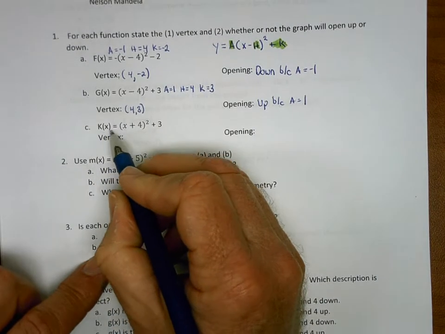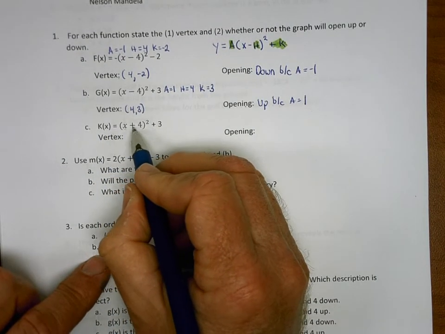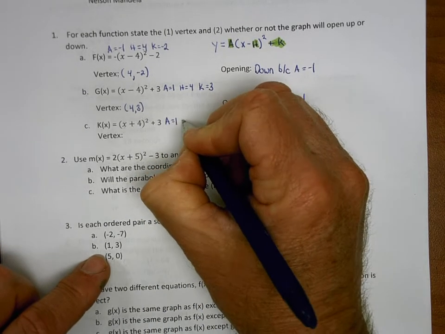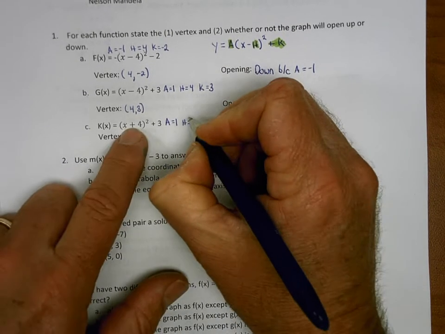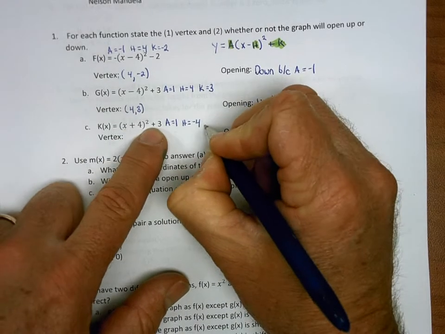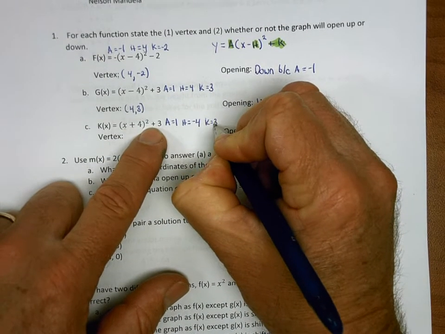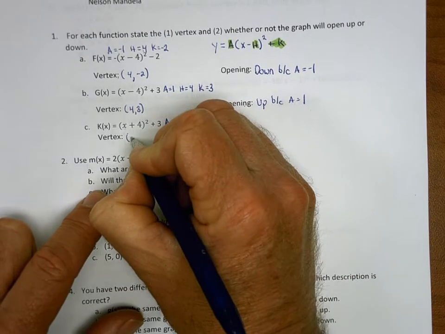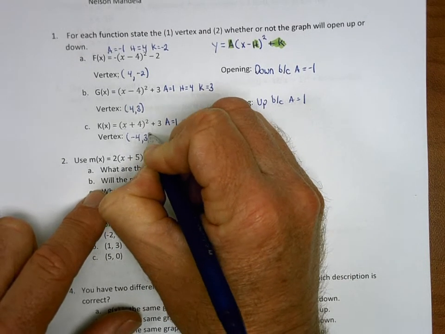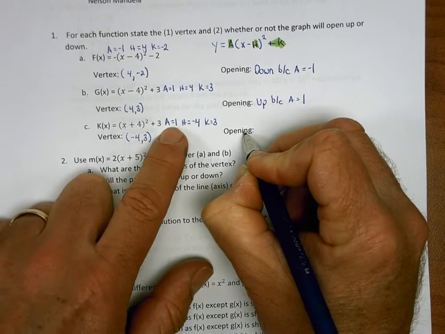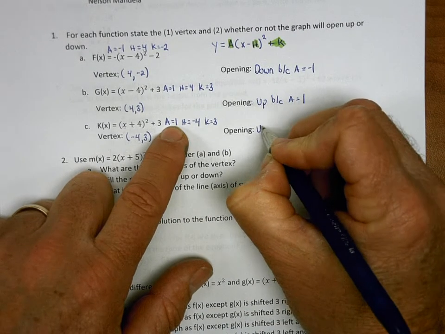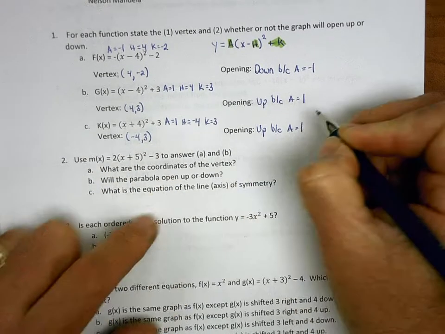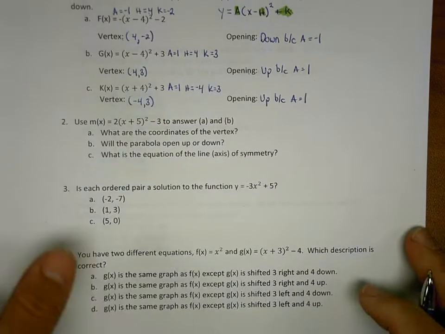Third one, k of x is equal to parentheses x plus 4 to the second power plus 3. So my a value is 1. My h value is the opposite there, so that's negative 4. And then my k value is positive 3. So my vertex is always my h and my k value. So my vertex coordinates would be negative 4 and 3. And then my opening, since my a value is a positive 1, my opening would be up because a is equal to 1. Okay, moving on to number 2.